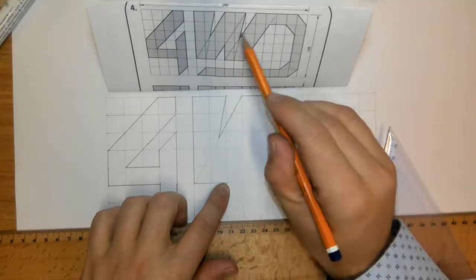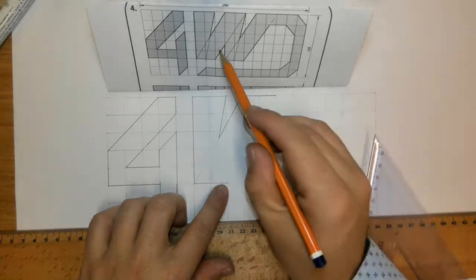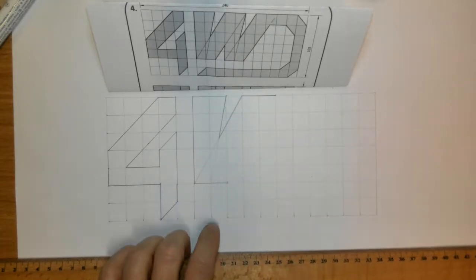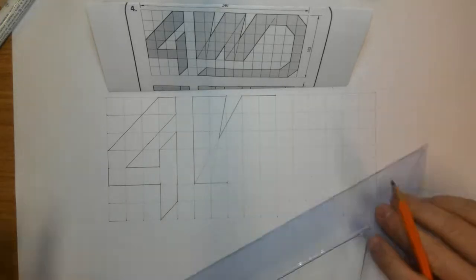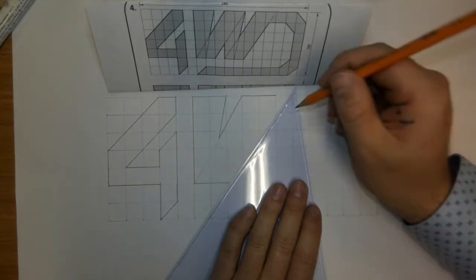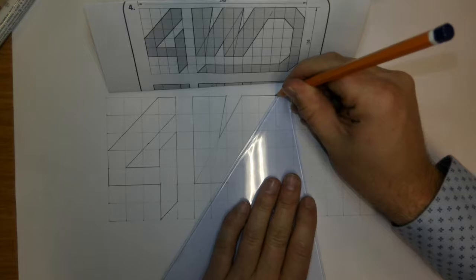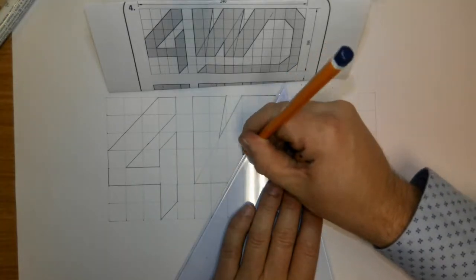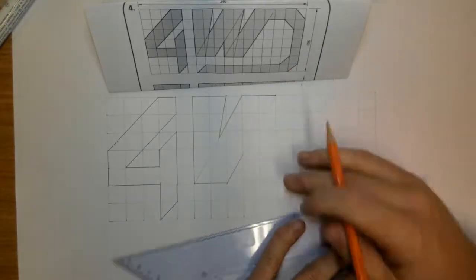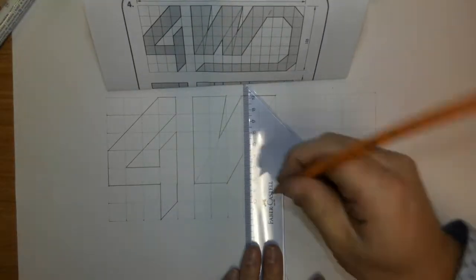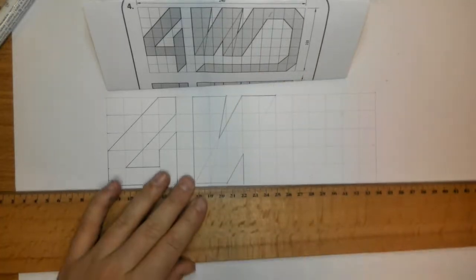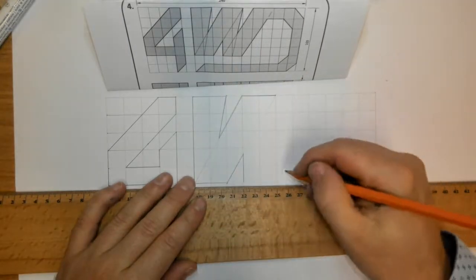This line here, starting from this point, it's joining to there. So I can lightly draw that there, and from here on I can heavy, and I can go down heavy there.